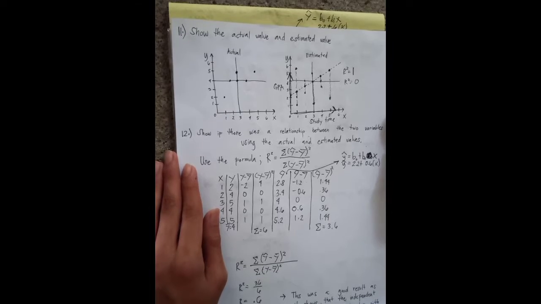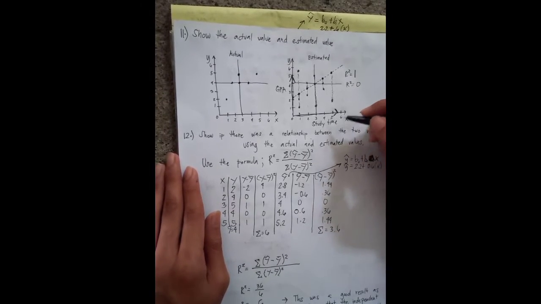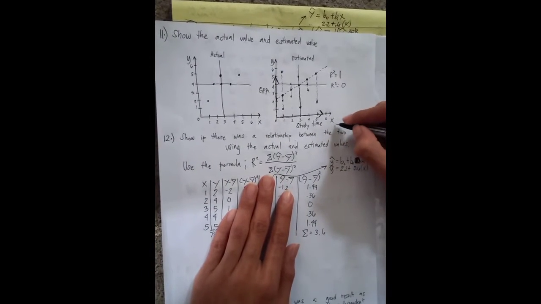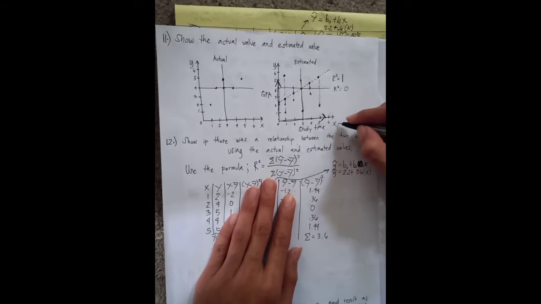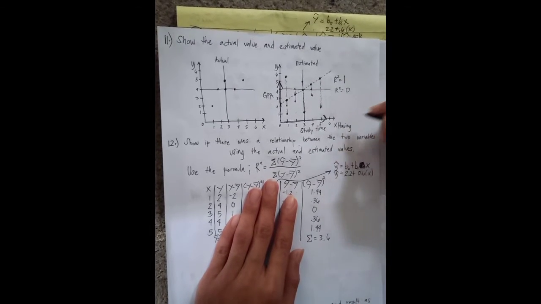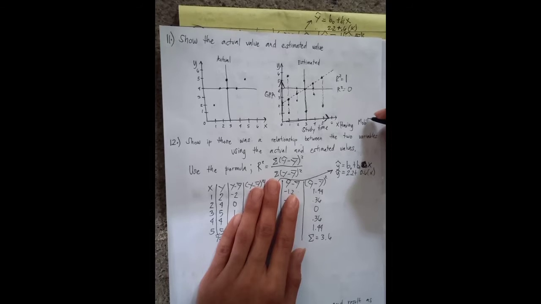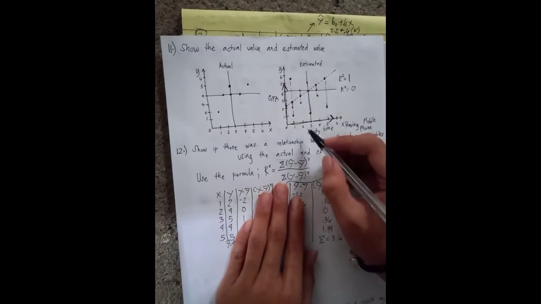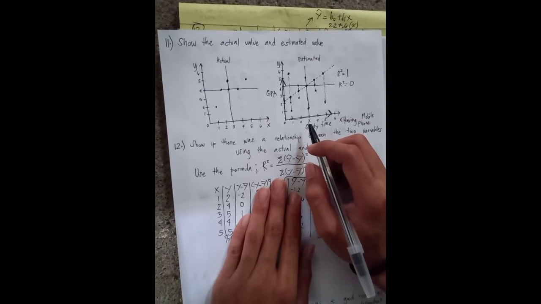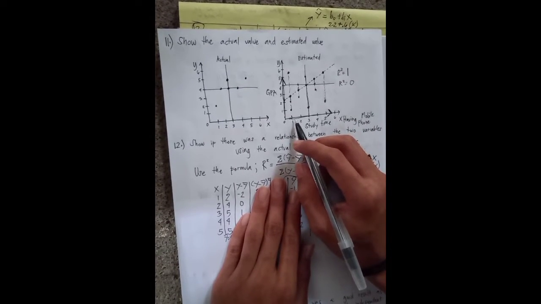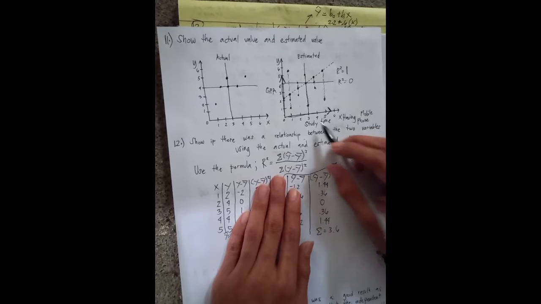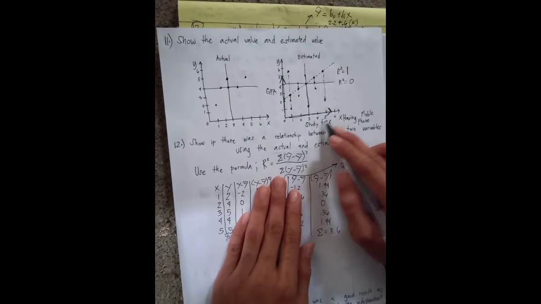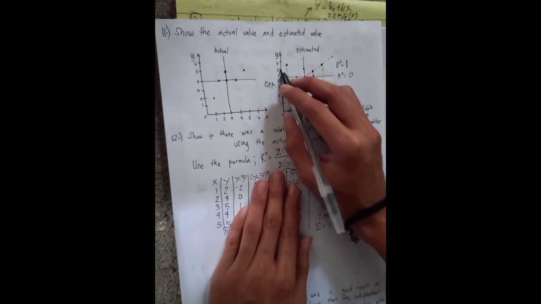Let's put another example. Let's say having mobile phones. If you have more mobile phones or devices in your home, should your GPA be higher or lower?